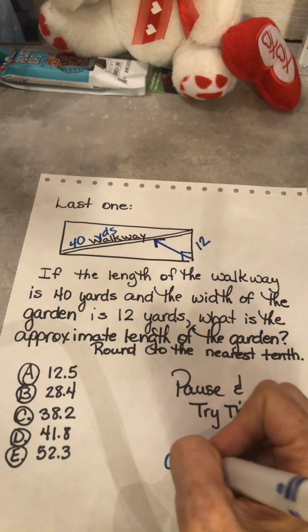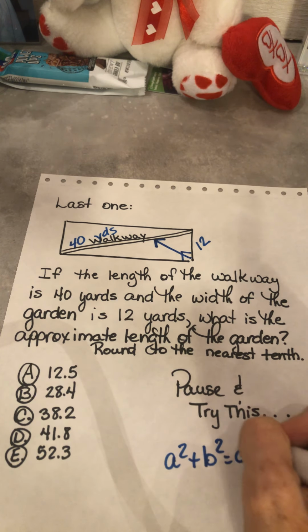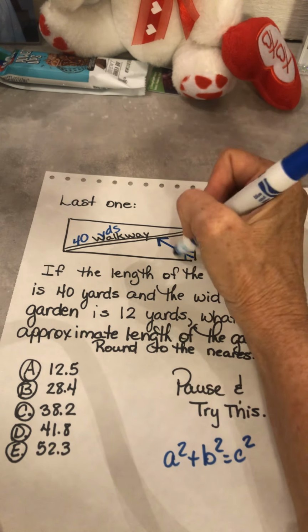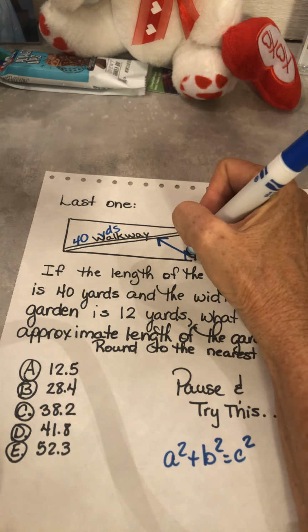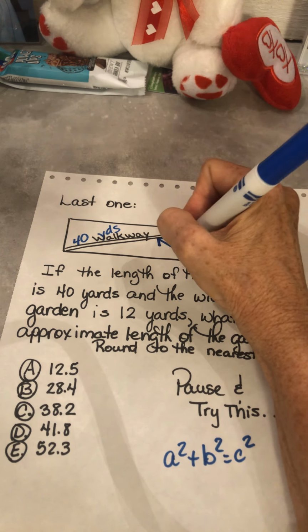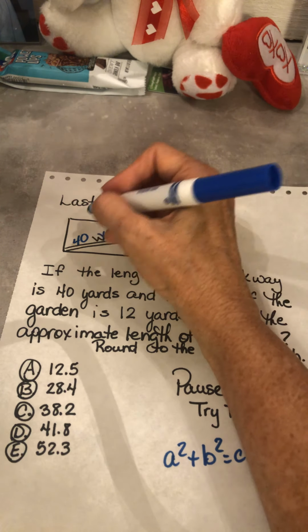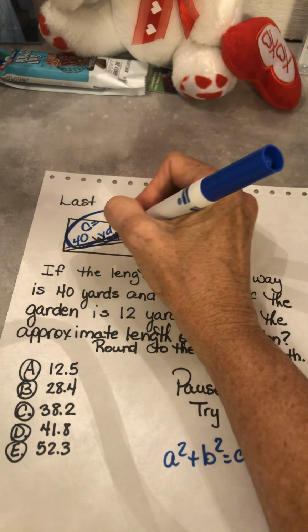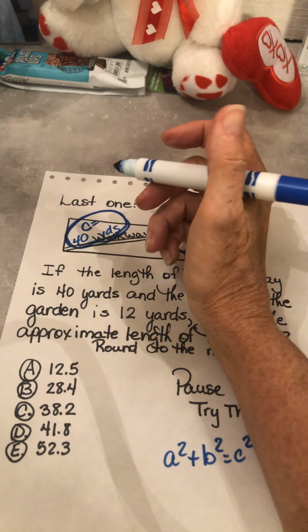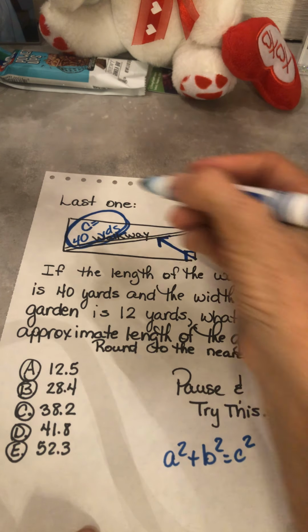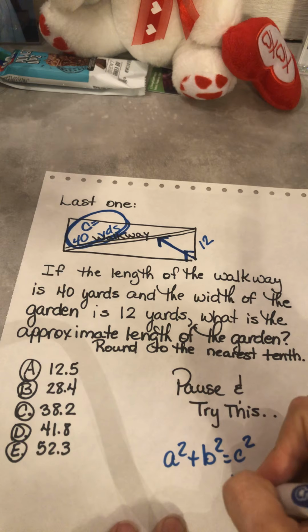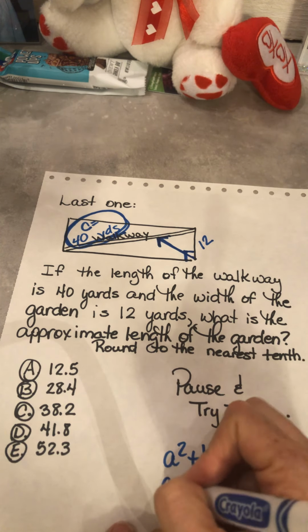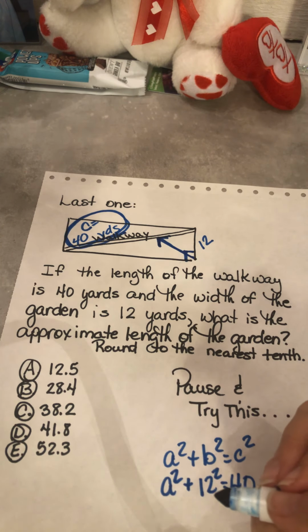So when I write my A squared plus B squared equals C squared, I said that so wrong. I'm so mad at myself. Sorry about that, guys. I do know the C. Back up. I'm so sorry. Across from the right angle is my hypotenuse, which is the C. So I do know the C. The C is 40 yards. I had too much Easter candy today. I am just all over the place. So that goes here. We're going to put the 12 here. And I don't know what the A is at the moment.